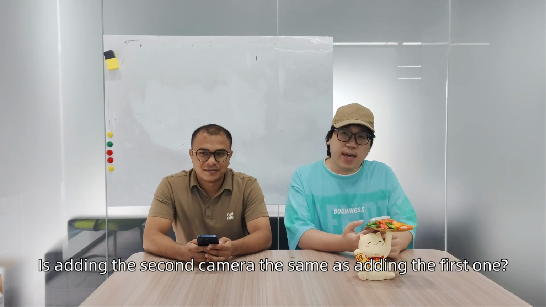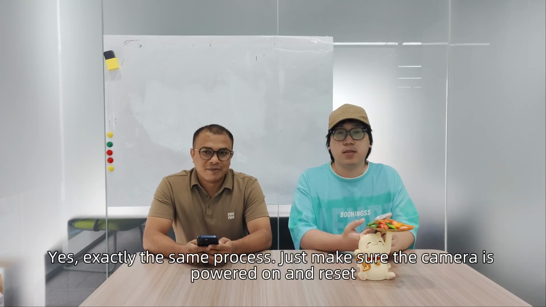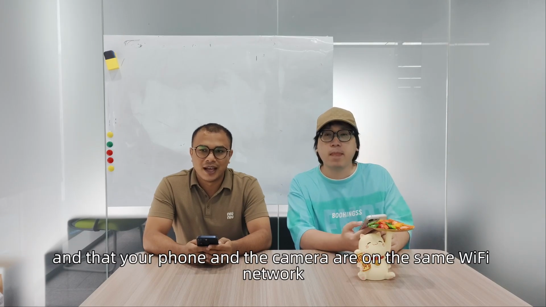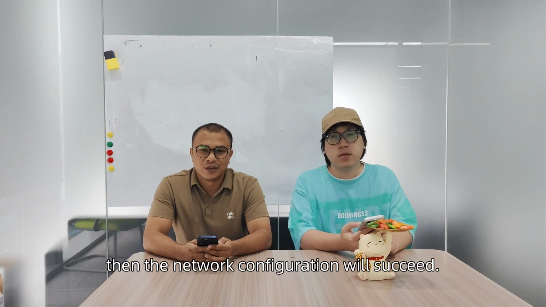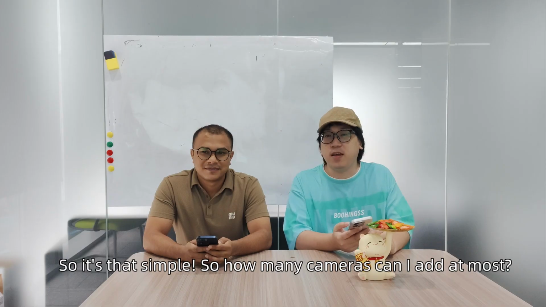Is adding the second camera the same as adding the first one? Yeah, exactly the same process. Just make sure the camera is powered on and reset, and that your phone and the camera are on the same Wi-Fi network. Then the network configuration will succeed. So, it's that simple.